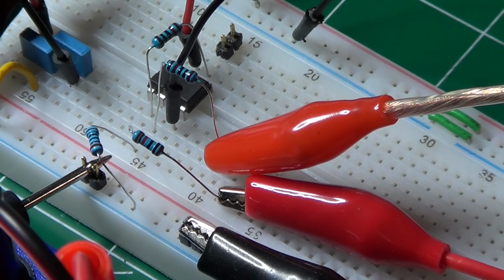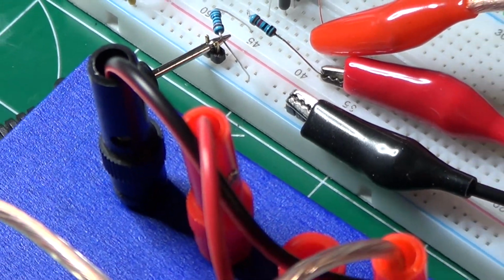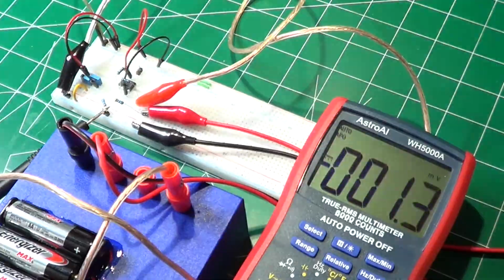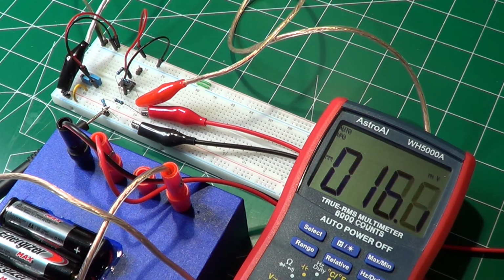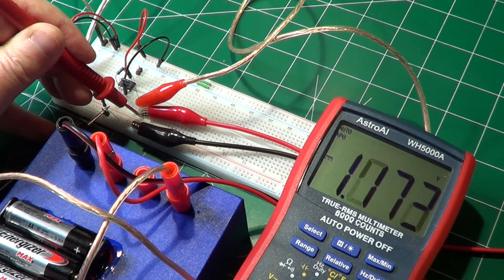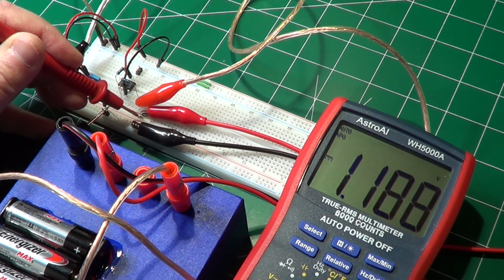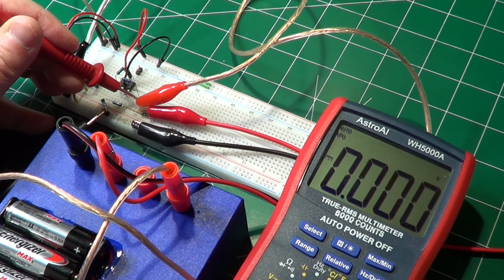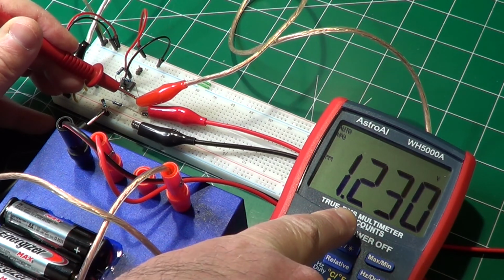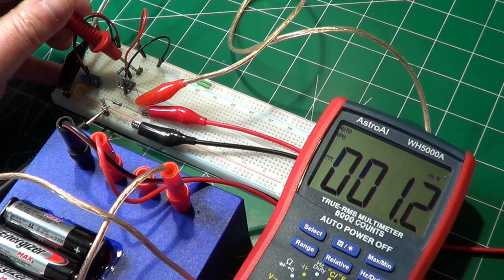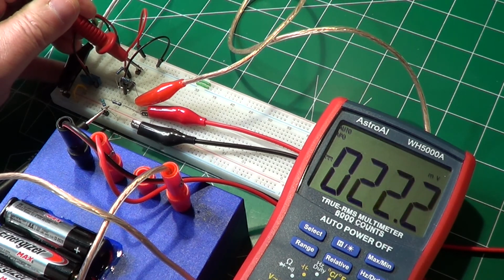So, this time we have two inputs, connected each with a different battery. Let's measure the voltage of the first input, which is 1.188 volts. And let's measure the voltage of the second input, which is 1.230 volts. The output should therefore be 0.04 volts or 40 millivolts.